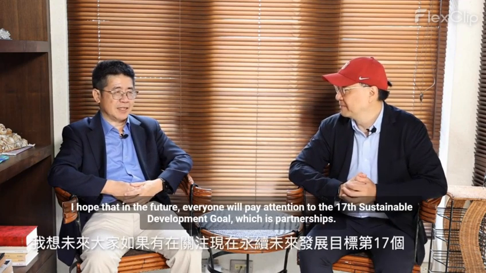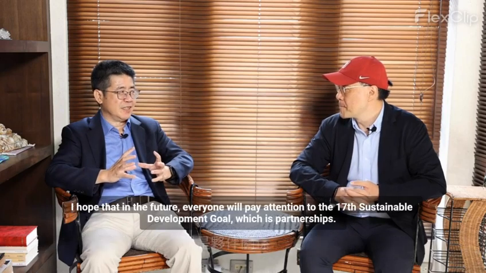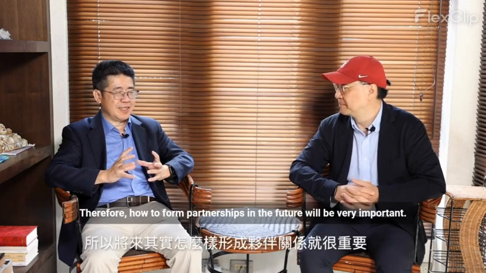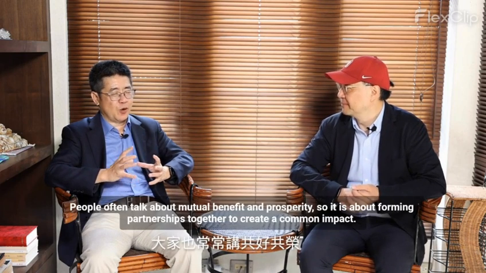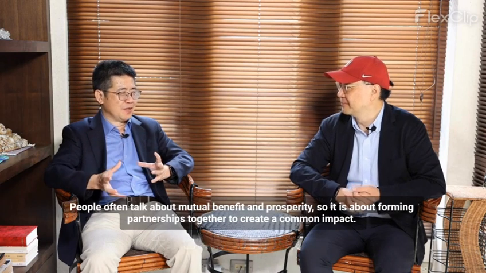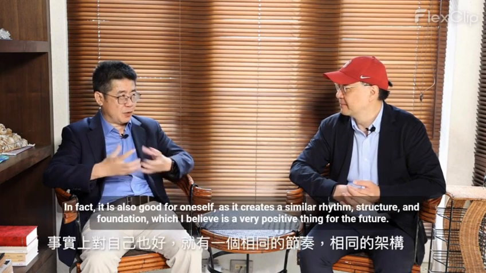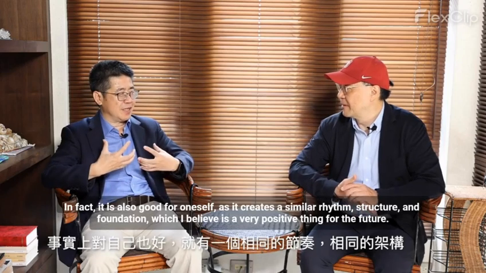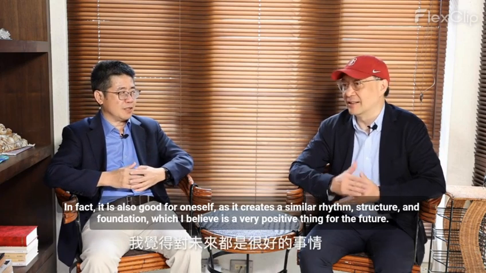I hope that in the future, everyone will pay attention to the 17th Sustainable Development Goal, which is partnerships. Therefore, how to form partnerships in the future will be very important. People often talk about mutual benefit and prosperity, so it is about forming partnerships together to create a common impact. In fact, it is also good for oneself, as it creates a similar rhythm, structure, and foundation, which I believe is a very positive thing for the future.